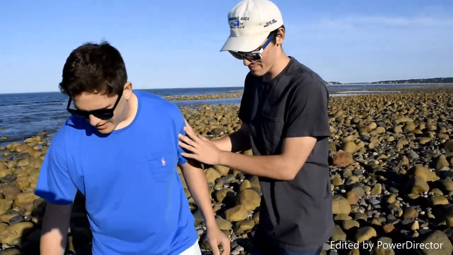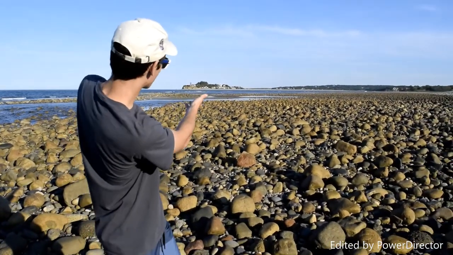Now, some other abiotic factors in this ecosystem can include the wind and how it affects the tides on these rocky shores. Also, humans walking across the rocky areas here that we're on, and even boats that come through the channels behind us.